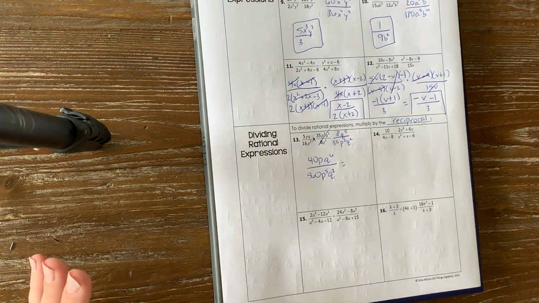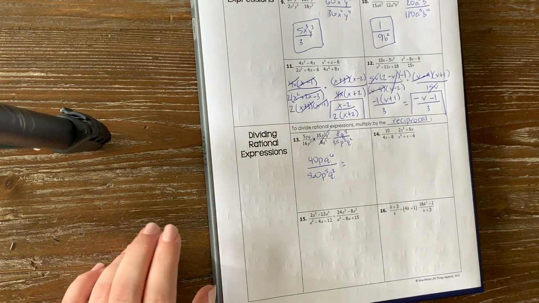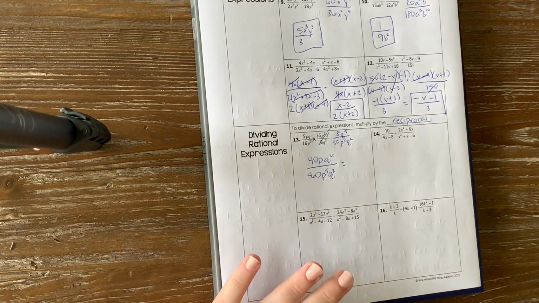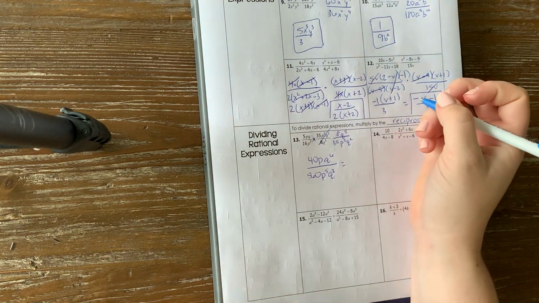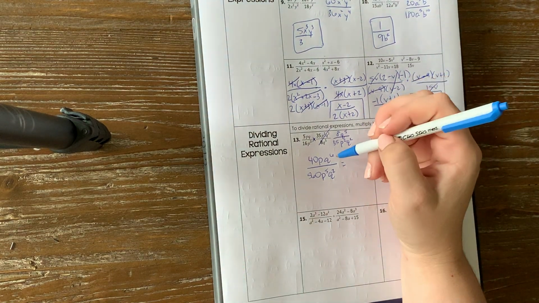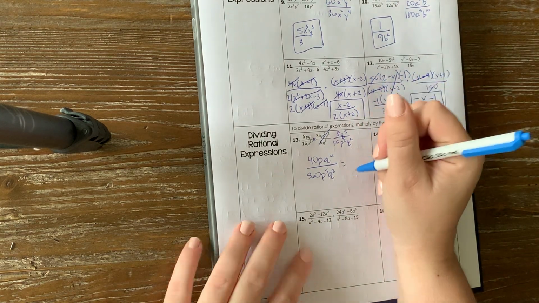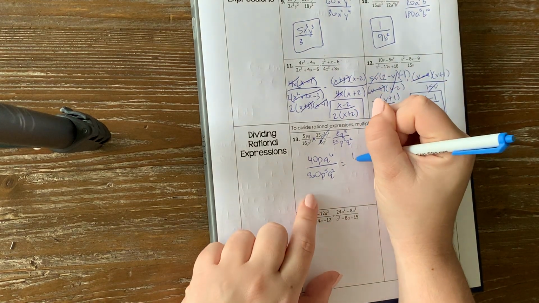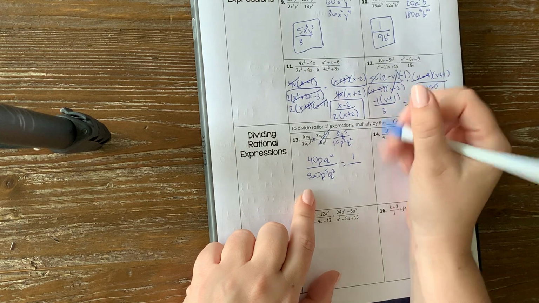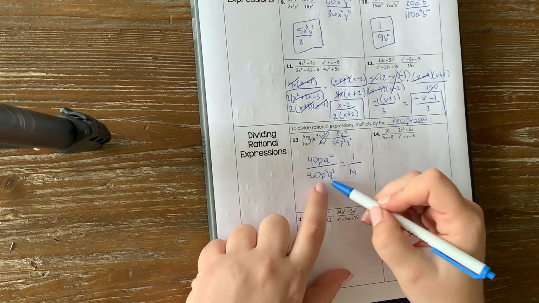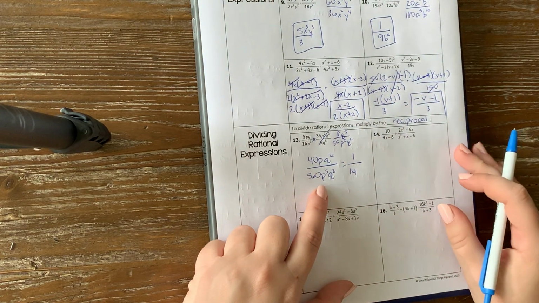Then we want to simplify from there. So 40 over 560 simplifies down to 1/14. Okay, and since we're going to end up with something in the numerator, we don't actually have to write the 1. You can, but you don't have to. So 1/14, p over p to the 5th is p to the negative 4th.